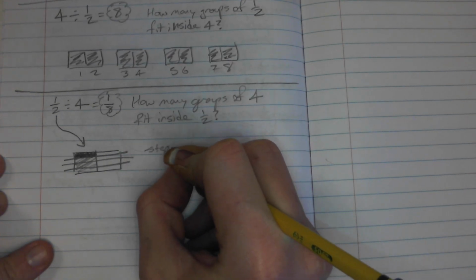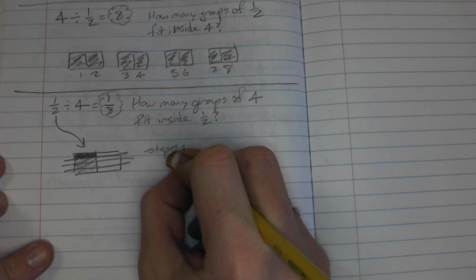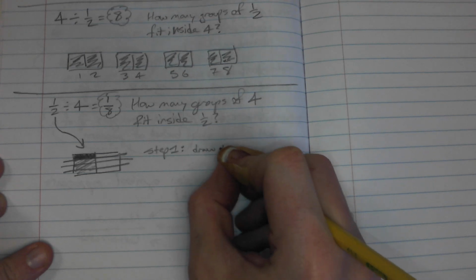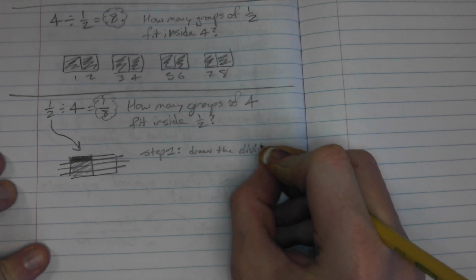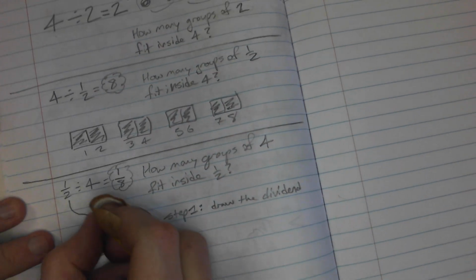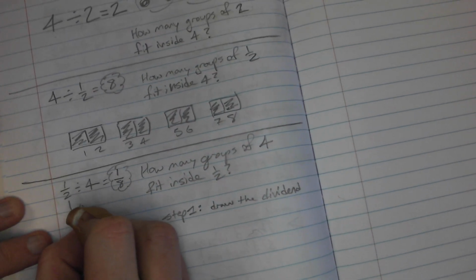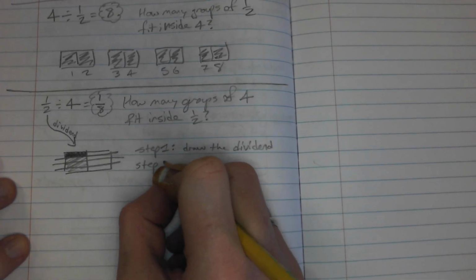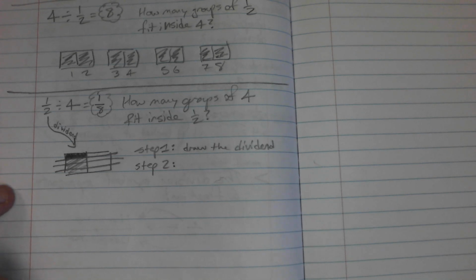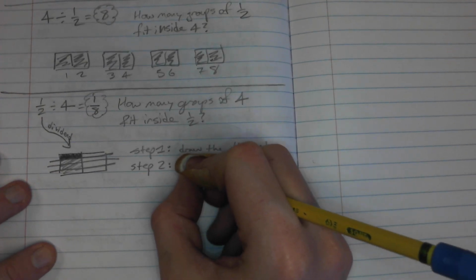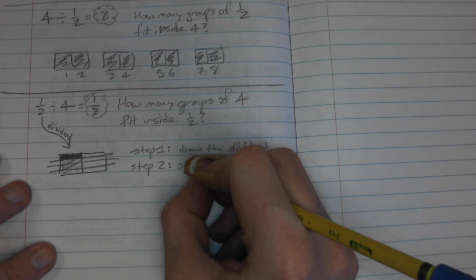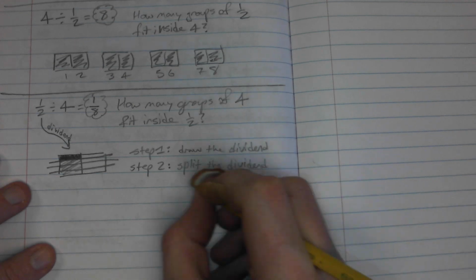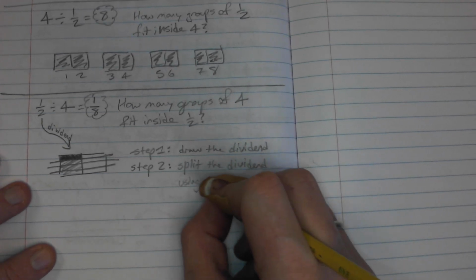I'm going to write some steps. Step 1. Draw the dividend. And we should remind ourselves that 1/2 was the dividend. Step 2. Split the dividend using the divisor.